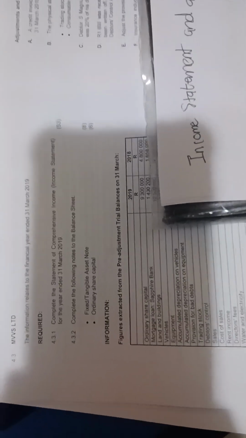Now we have 4.3.1, which says: complete the statement of comprehensive income for the year ended 31 March 2019, for 53 marks. Yes, a lot of marks. We have the information given here, and the figures and all the good stuff.